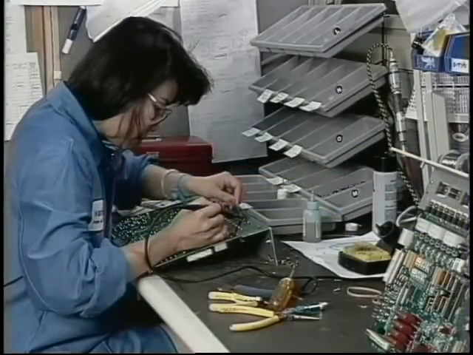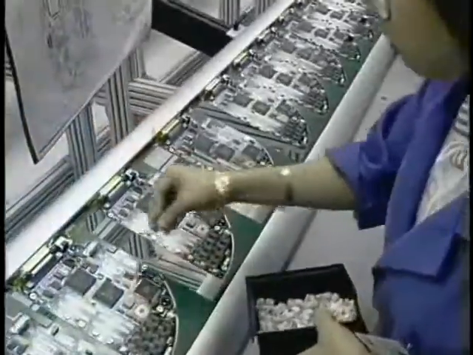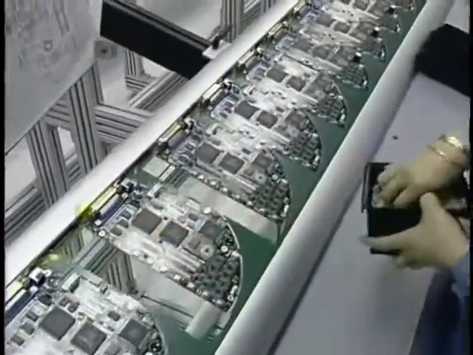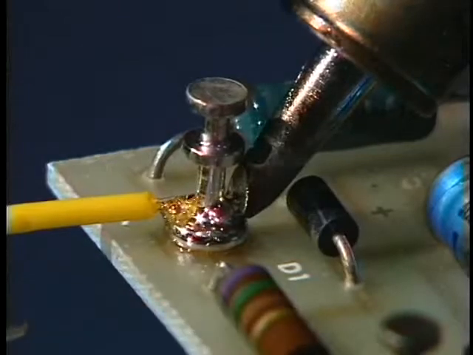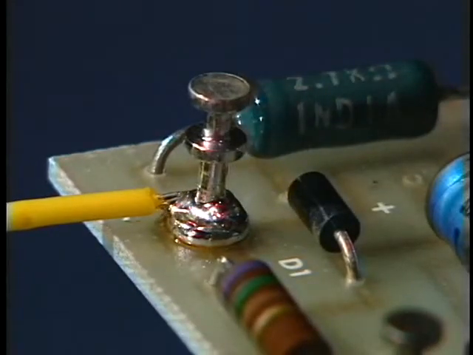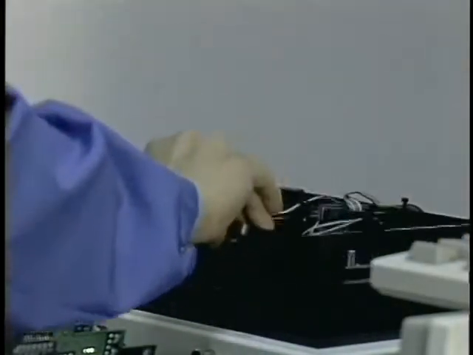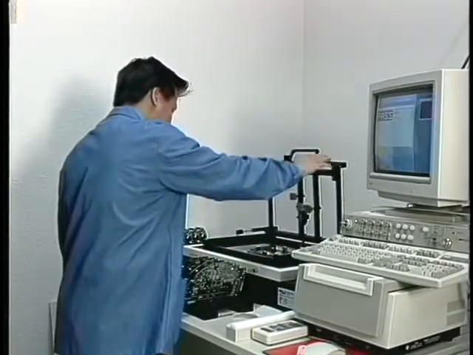These conditions can then be manually corrected at a rework station. There are manual insertion stations for certain kinds of components that can't be attached by the automatic insertion machines. There are also special components that will require hand soldering. The fully assembled boards are then tested for correct component installation and that all the electronic components are functioning properly.